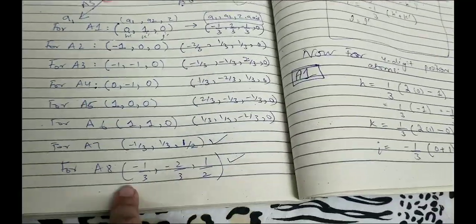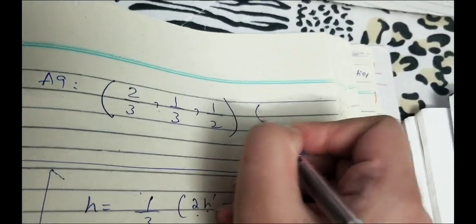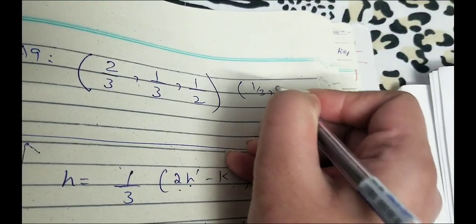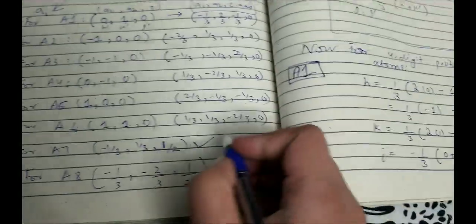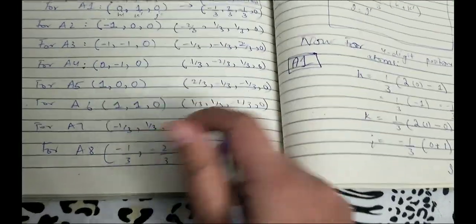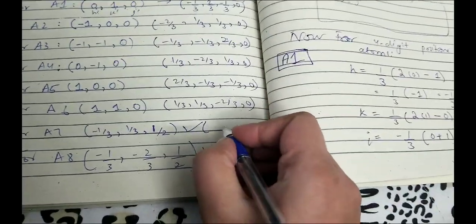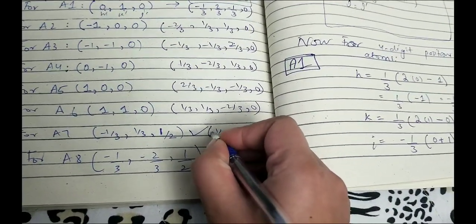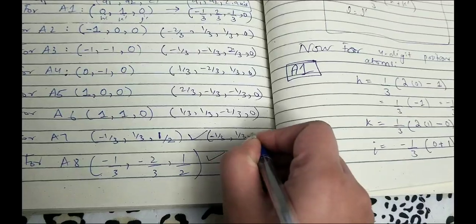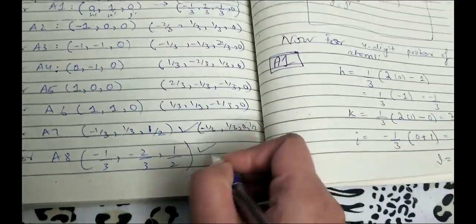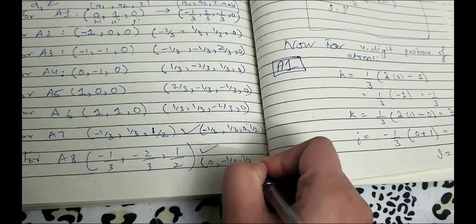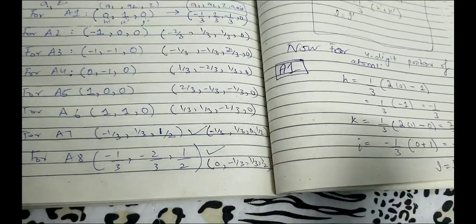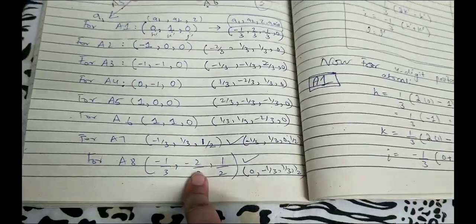For a7 and a8 I'll do the calculation for you. And for a9 it will be 1 by 3, 0, minus 1 by 3, and 1 by 2. Let me write the final result for these two also, and I will derive these results. It's minus 1 by 3, 1 by 3, 0, and 1 by 2. And it's 0, minus 1 by 3, 1 by 3, 1 by 2. Let me derive it for these two atoms.